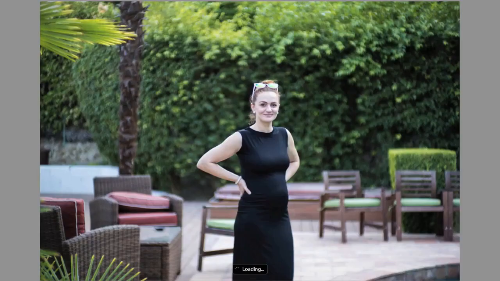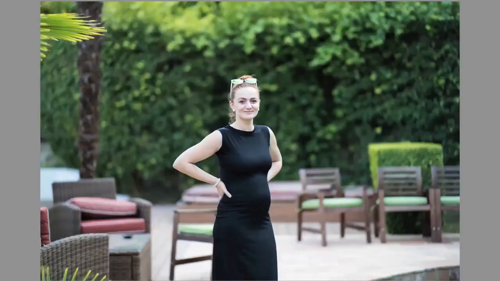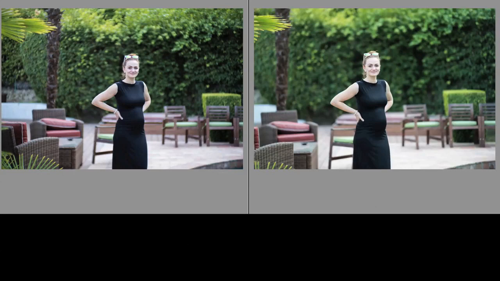Alright, so the same shot but further back. Here's the first photo and the second photo. And now side by side.